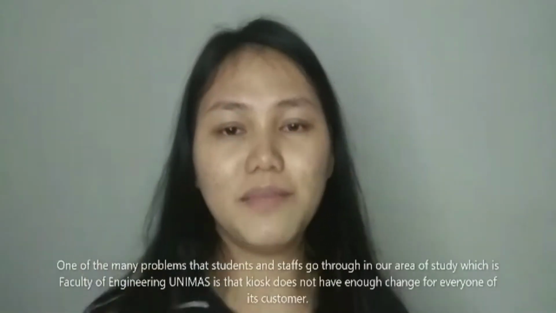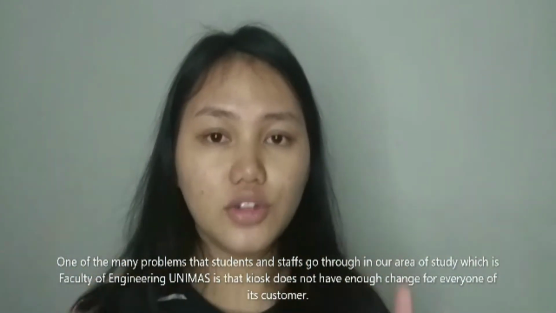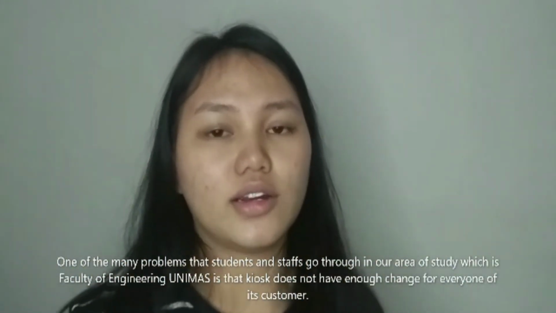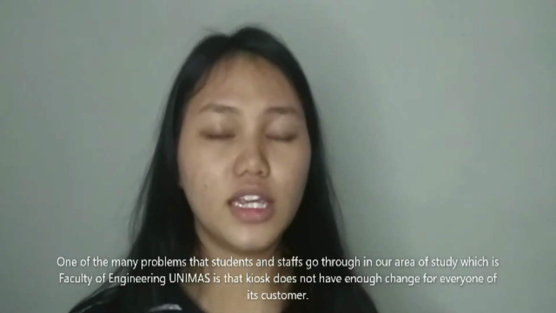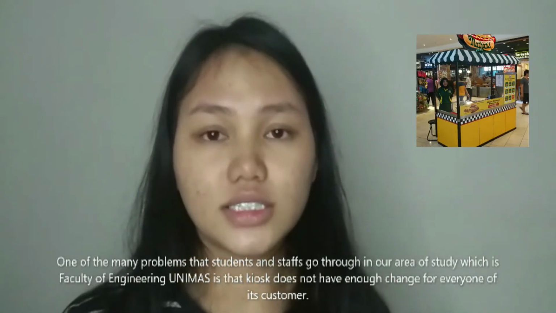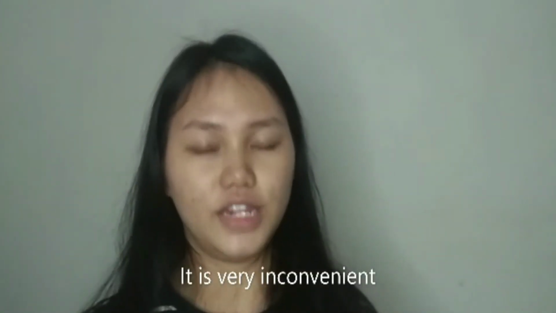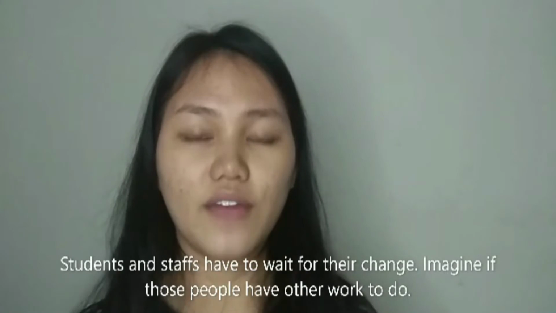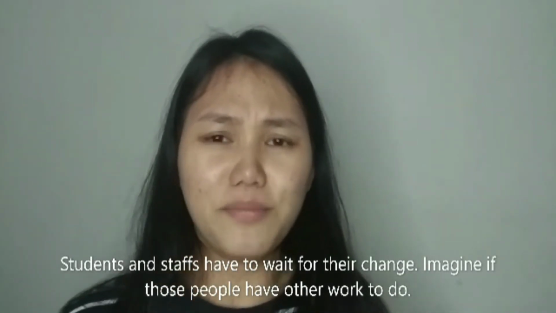One of the many problems that students and staff go through in our area of study, which is the Faculty of Engineering Unimas, is that the kiosk does not have enough change for every one of its customers. It's very inconvenient. Students and staff have to wait for their change. Imagine if those people have other work to do.